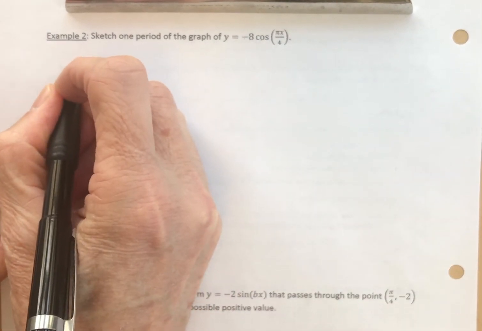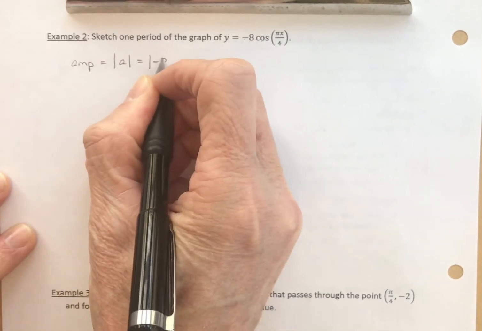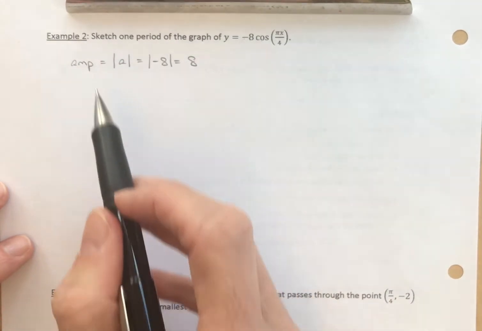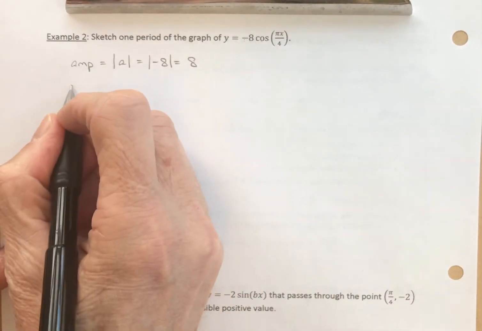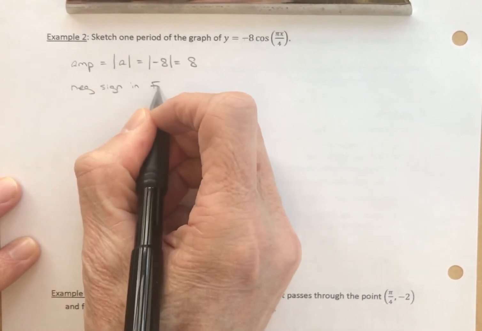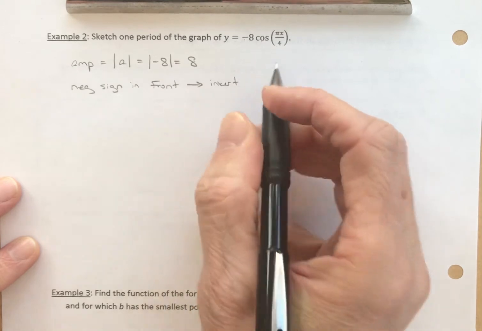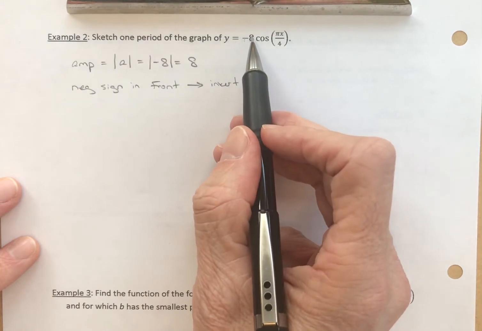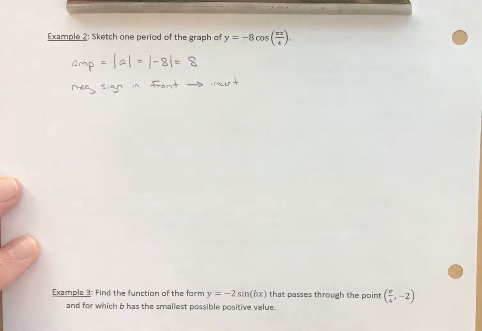Okay, so amplitude, which I'm abbreviating AMP, is the absolute value of A, the absolute value of -8. The amplitude is 8. Amplitude is high point minus low point divided by 2. I have a negative sign in front. Let's know that. Negative sign in front tells me that I need to invert the starting point. Normally the cosine function starts above the x-axis at 1, which in this case would be 8. In this case we're going to start at -8 and start up because of the negative there.